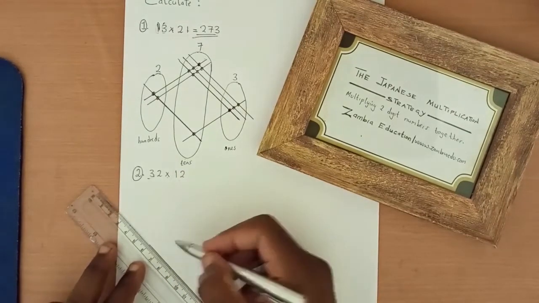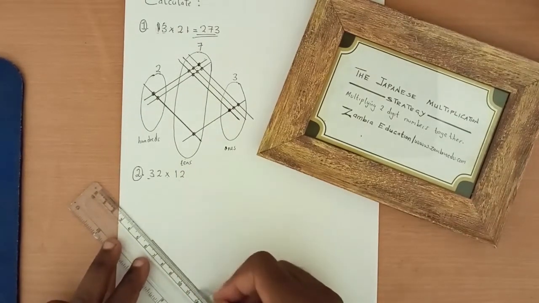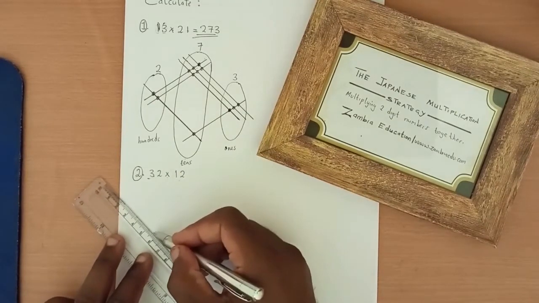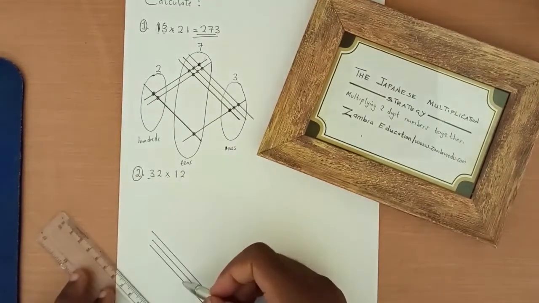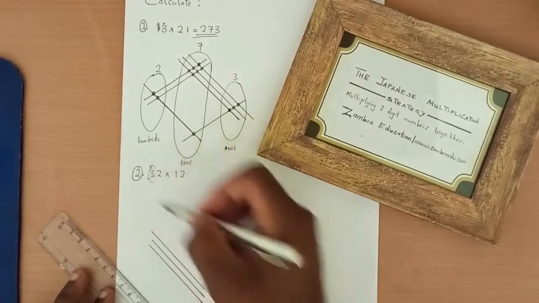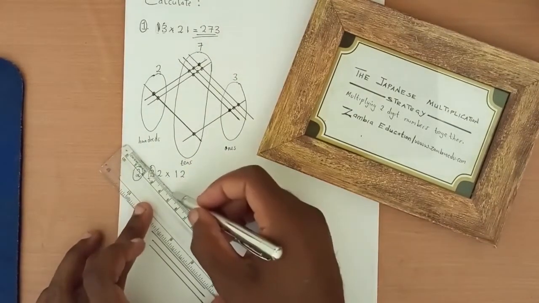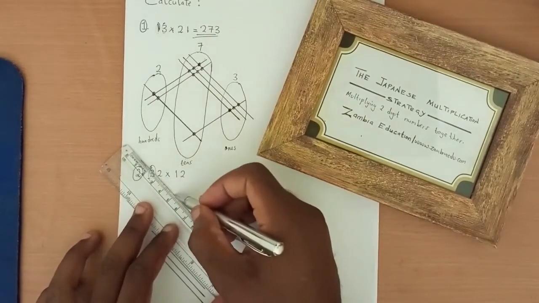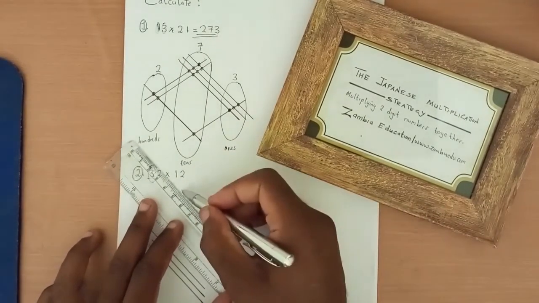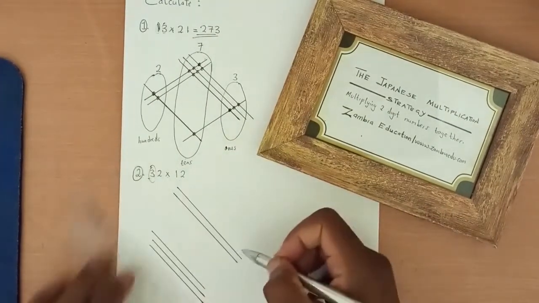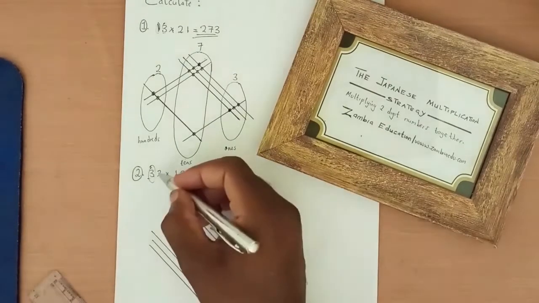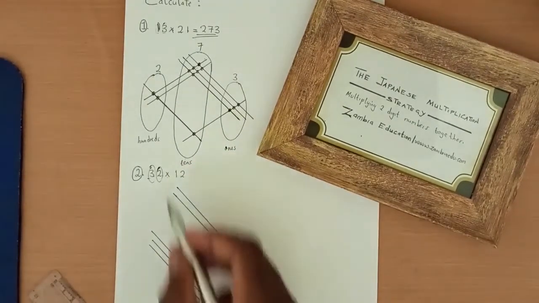1, 2, 3. So 1, 2, 3 represent that 3. We're going to leave a gap midway there, and we're going to draw 2 lines to represent the 2: 1, 2. So these 2 lines represent that 2.